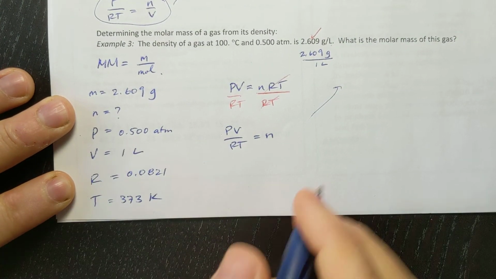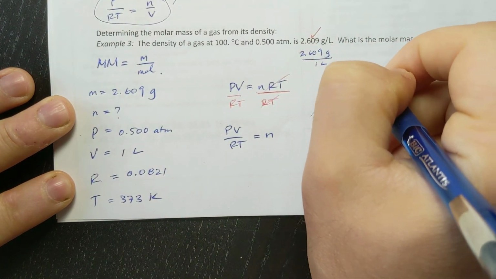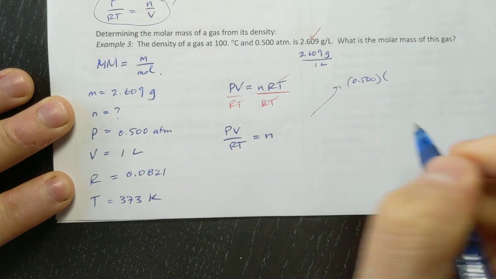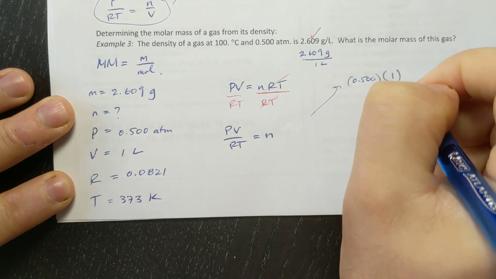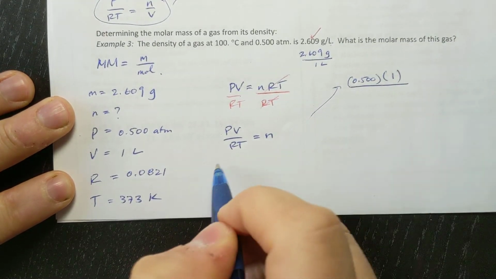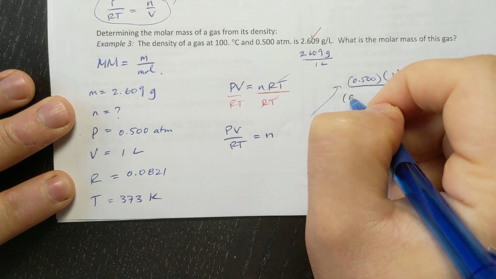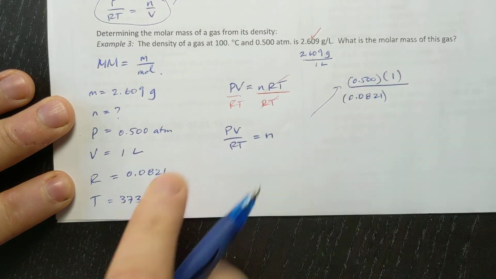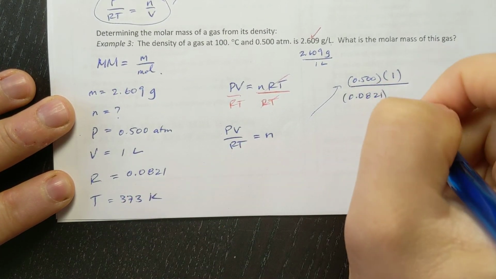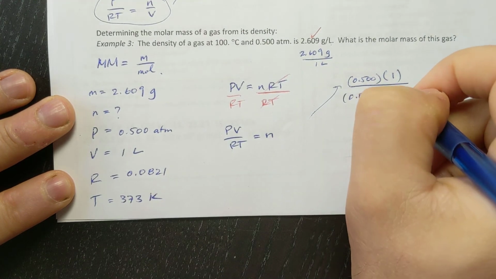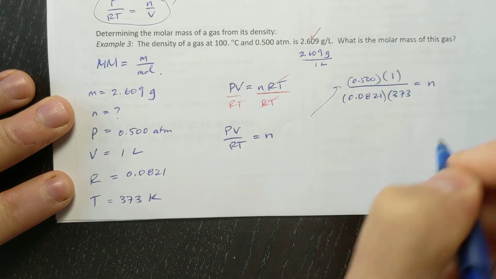Pressure in this question was 0.5. Volume is 1 liter. R, I had to use this one, 0.0821, because my pressure was in atmospheres. And temperature is 373. And that's equal to moles.